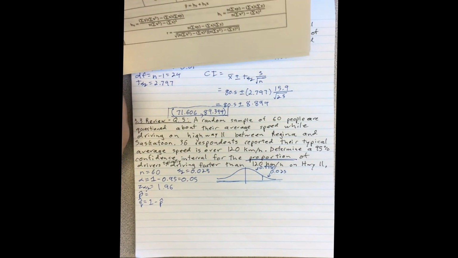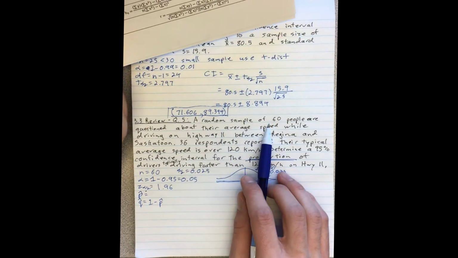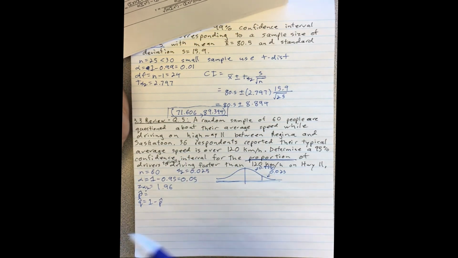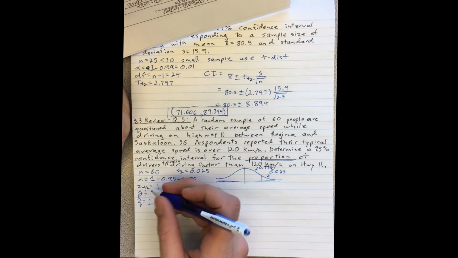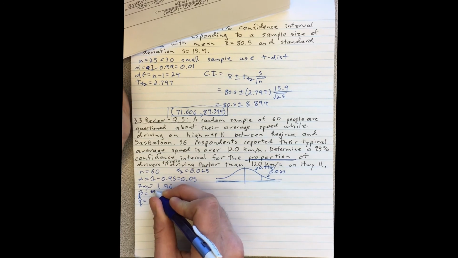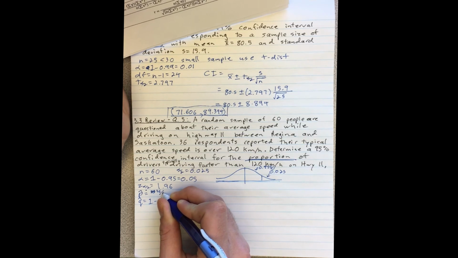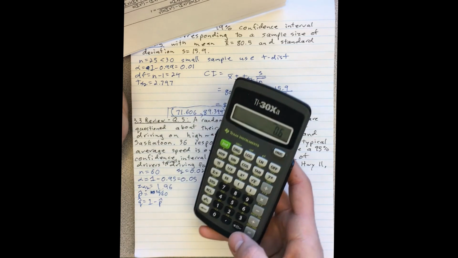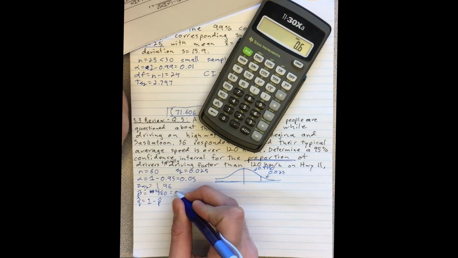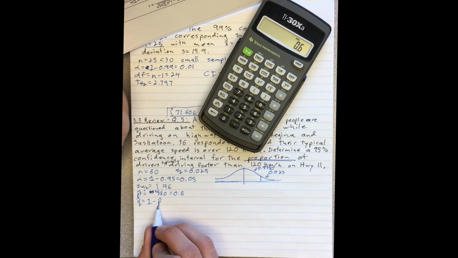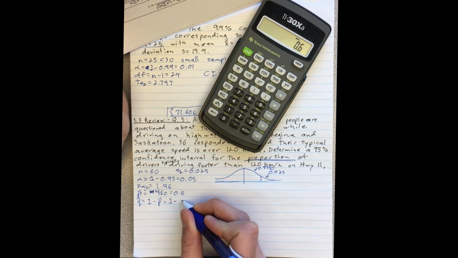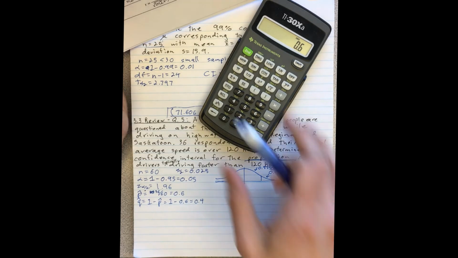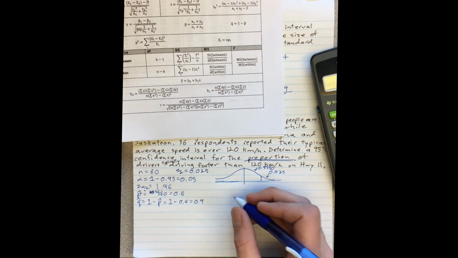And so you sample those 60 people, and you know that 36 responded that their average speed was over 120. So that's what we're doing over here. 36 goes here, divided by 60. So we have 36 divided by 60. We get 0.6. And then Q hat is 1 minus P hat, which is 1 minus 0.6, which is equal to 0.4. And now we just use the formula, just like before.